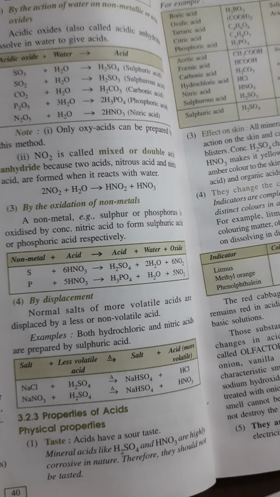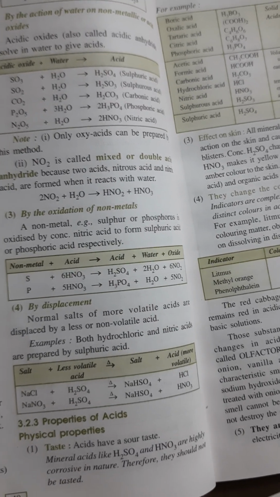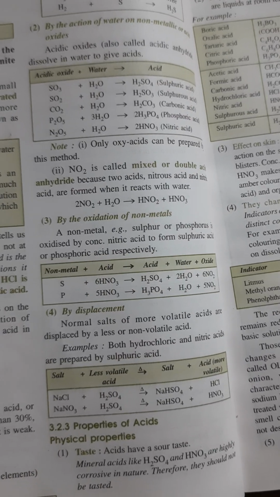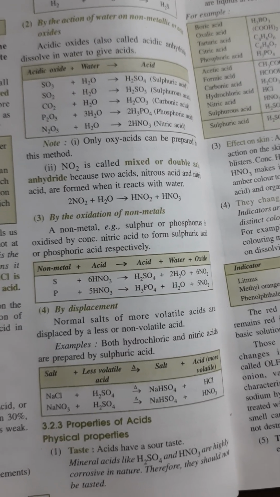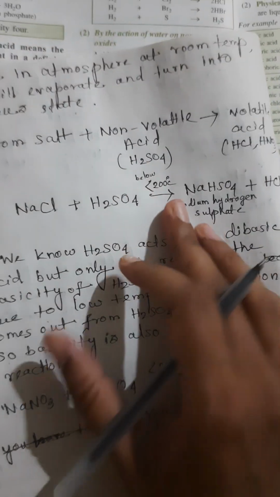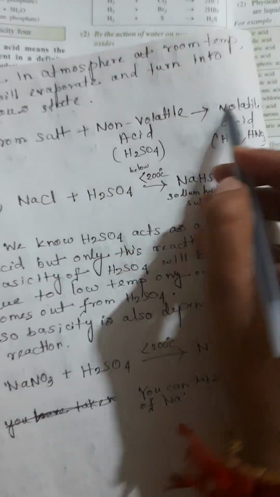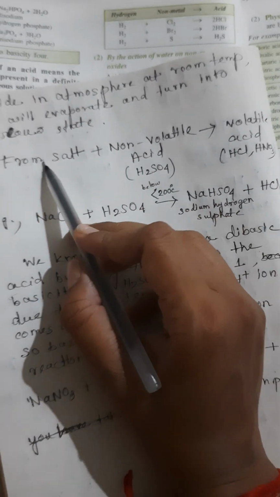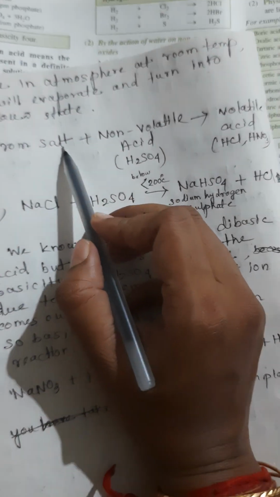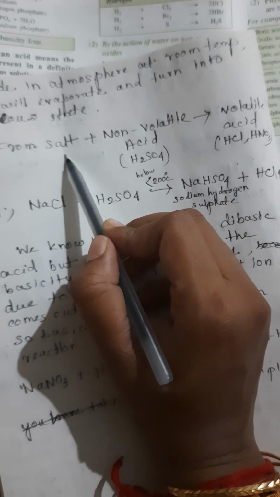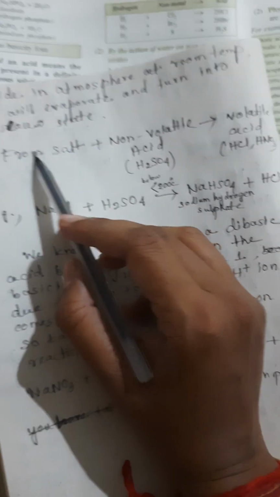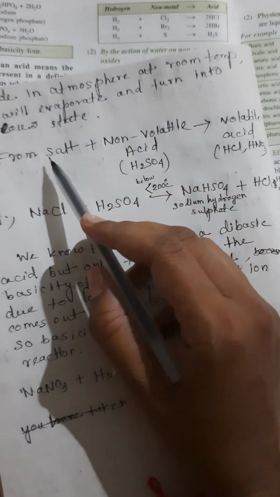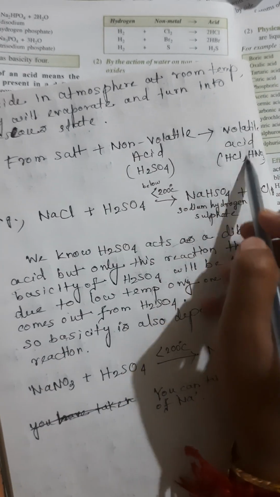But what is the definition of a non-volatile acid? They can never easily evaporate in the atmosphere. Okay, now this is the reaction. We can prepare a volatile acid from a salt and a non-volatile acid. Here you can use any kind of salt: sodium chloride, magnesium chloride, potassium chloride. Is this clear? So from a salt and a non-volatile acid we get a volatile acid.